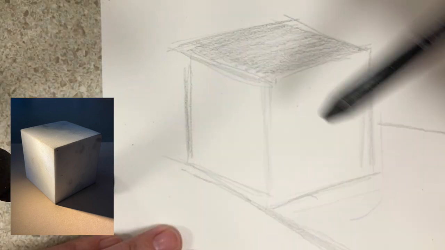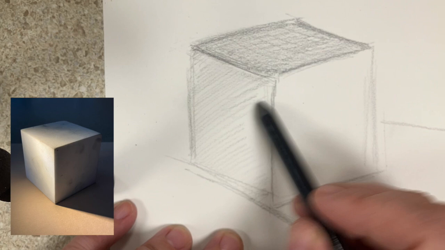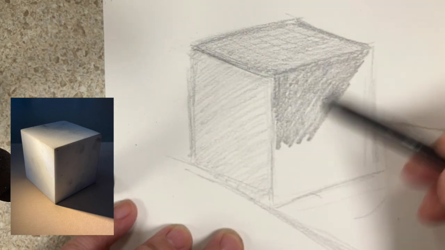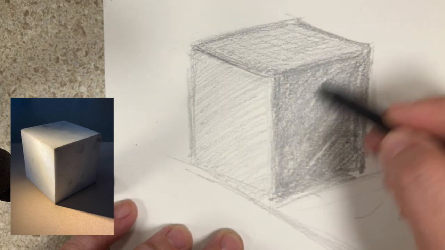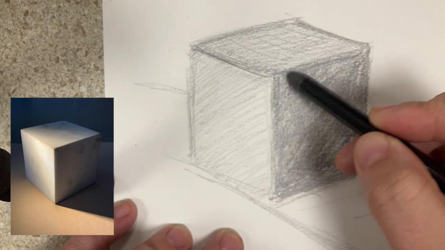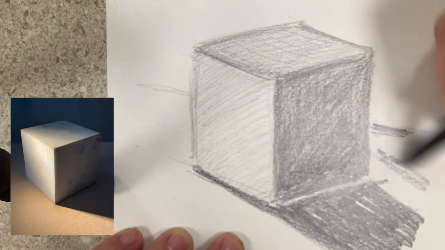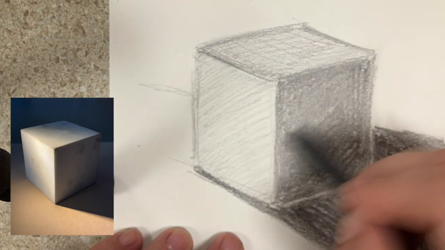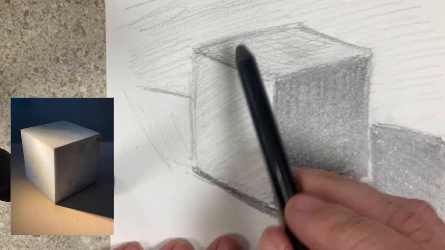When I shade, since these are flat sides, I want to keep my marks mostly straight side to side, nice and consistent. We're not going to curve them or round them out like we did before for the sphere because it's a flat side. And I really want you to make sure that you're bringing the shading right up to the edge because that helps make the edge for you, or the perceived edge, without having to have a really hard outline on it. Looks really good, looks nice and three-dimensional.